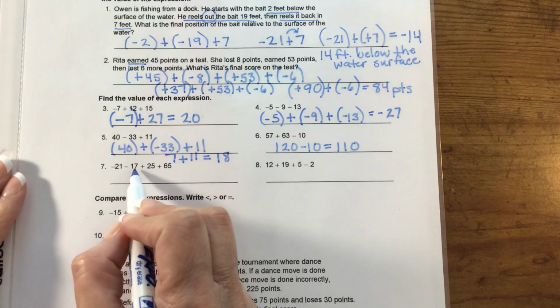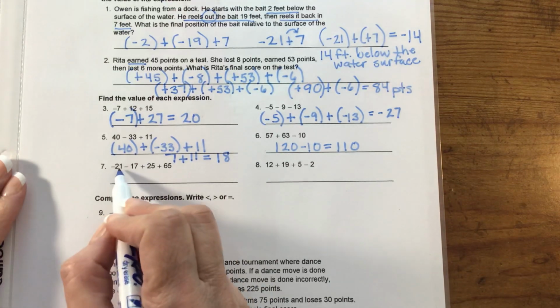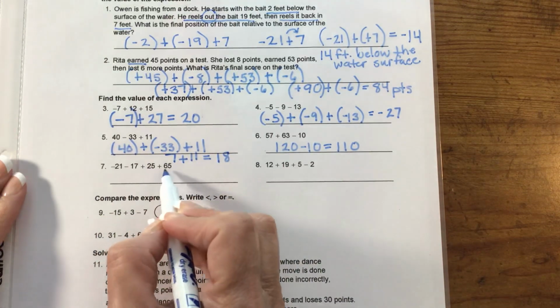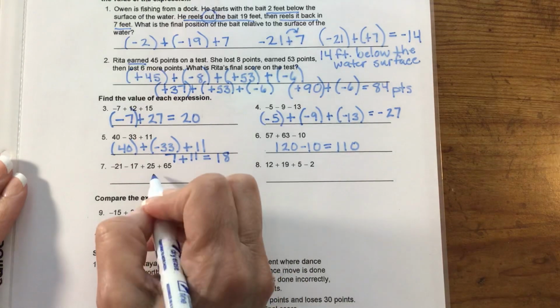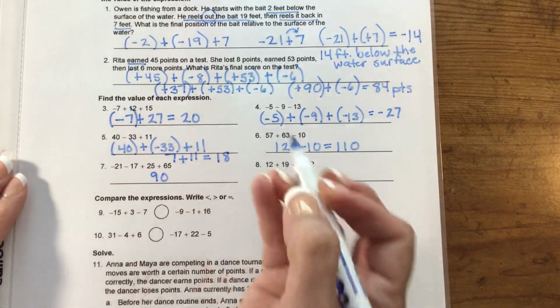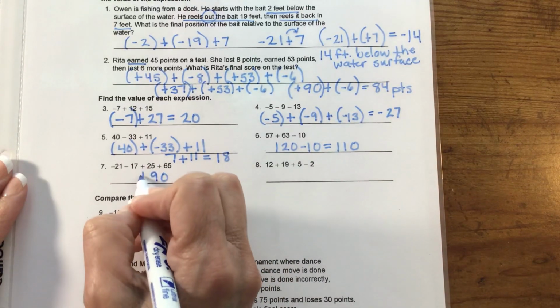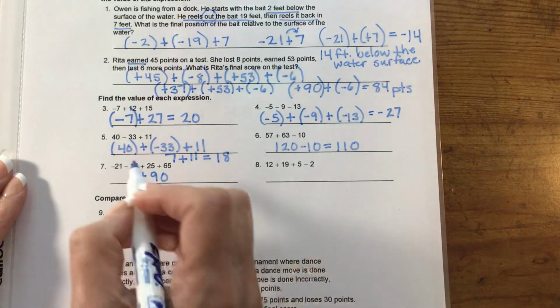Well, this negative goes with that 17, this negative goes with that 21. Well, let me go ahead and solve this part first. So if I have 25 plus 65, I get 90. And that's a positive 90, so I'm going to just put a plus sign in front of it.